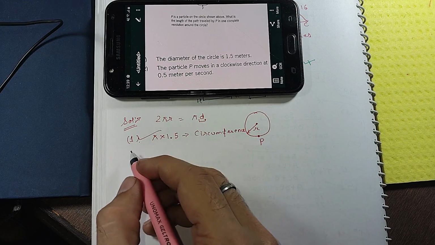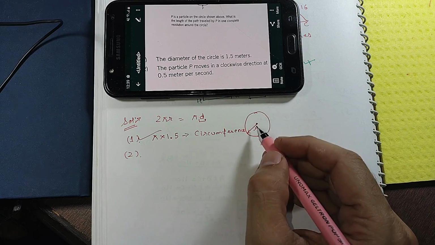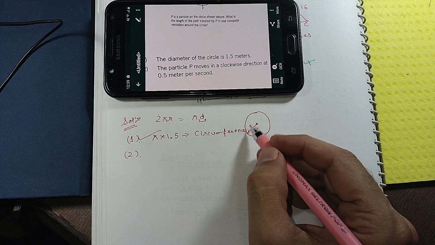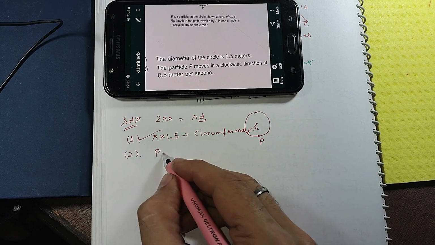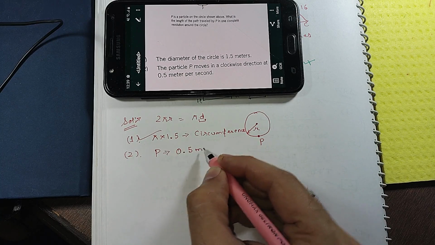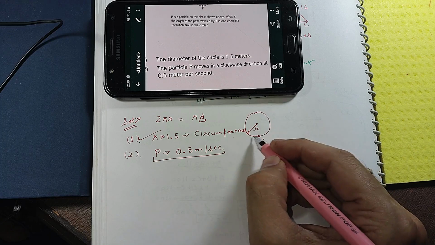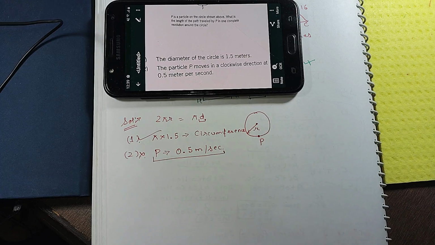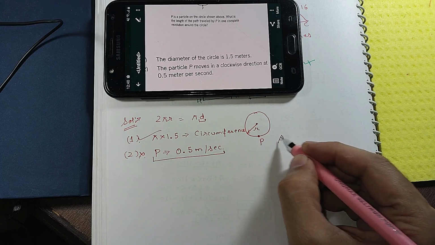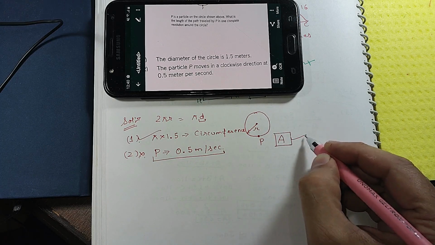Now moving to statement 2. Statement 2 says that a particle moves in a clockwise direction at 0.5. So this has given us the speed at which it is moving, but this doesn't help us in finding the length of the path. So statement 2 is not sufficient. So for this question, the right option will be A, that statement 1 alone is sufficient to answer this question.